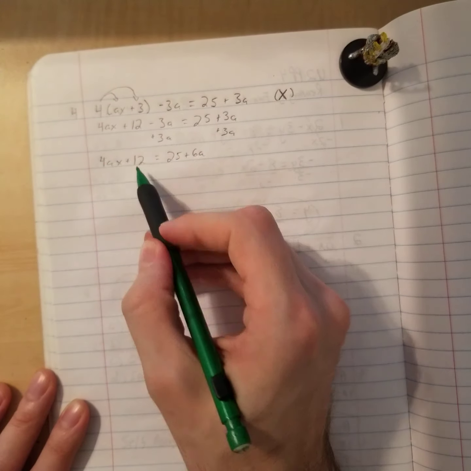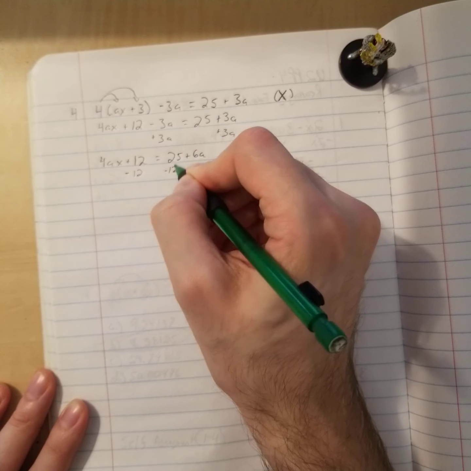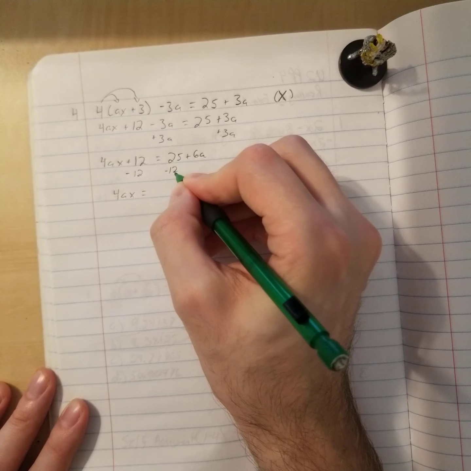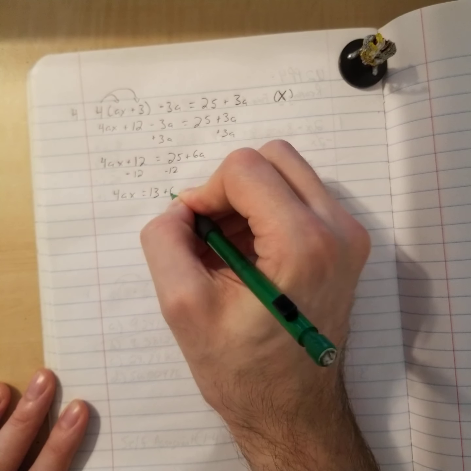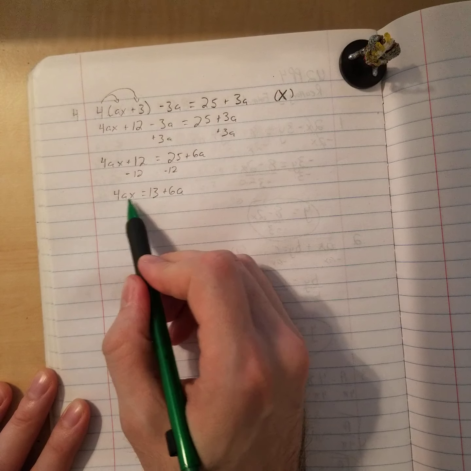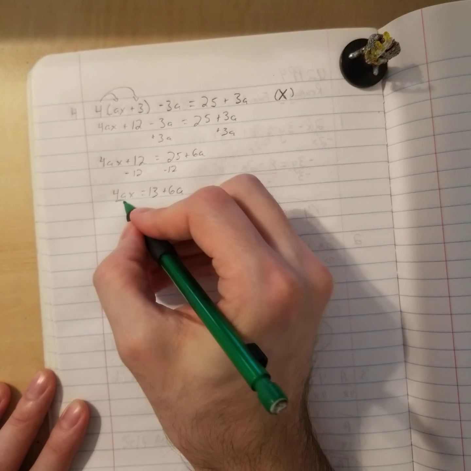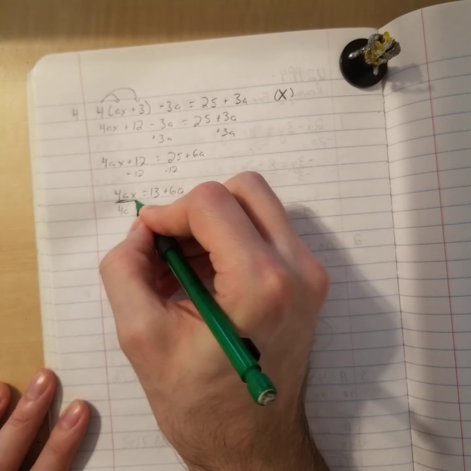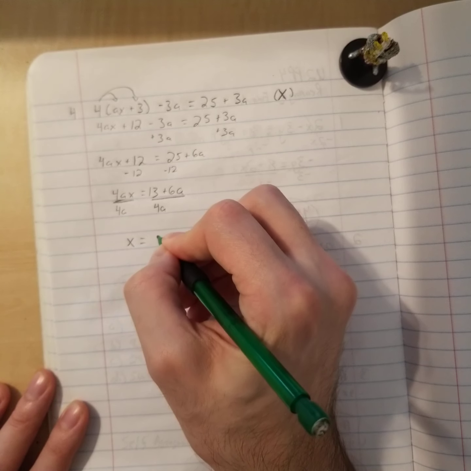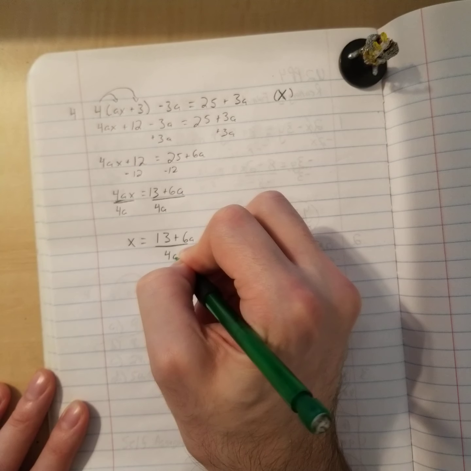Now I can eliminate my 12. It's a positive 12, so I'll subtract 12. And I'll line that up because it does have a like term here. 4ax is equal to 25 minus 12 is 13 plus 6a. And then lastly, I can divide both sides of the equation by the coefficient of x, which is this quantity 4a. Divide by 4a, and x will be equal to 13 plus 6a all over 4a.